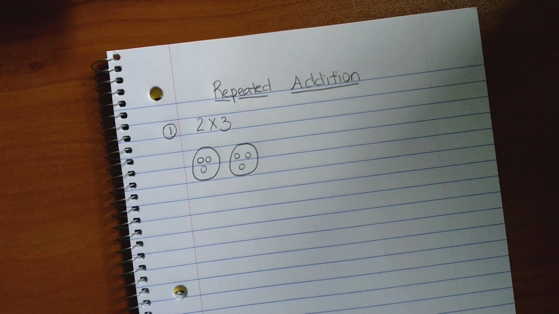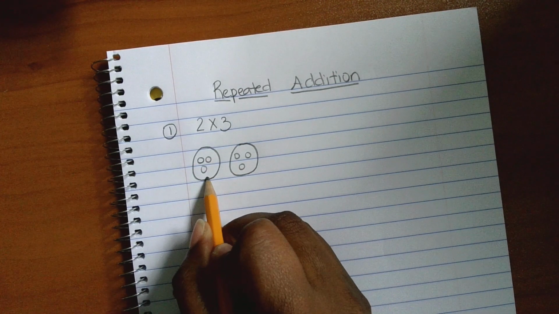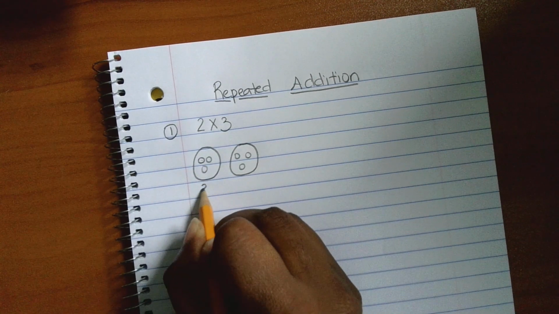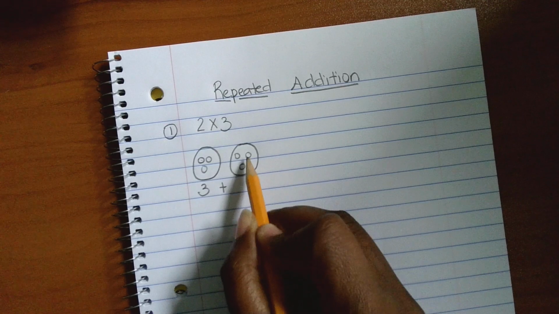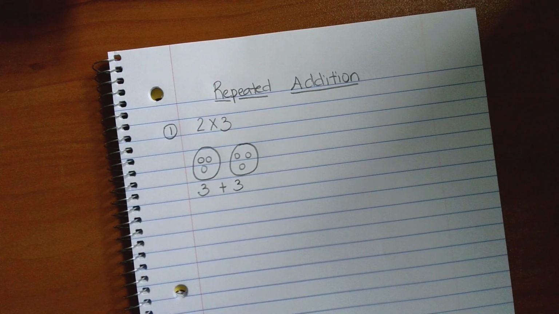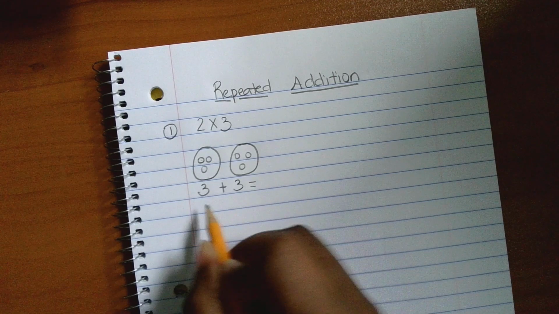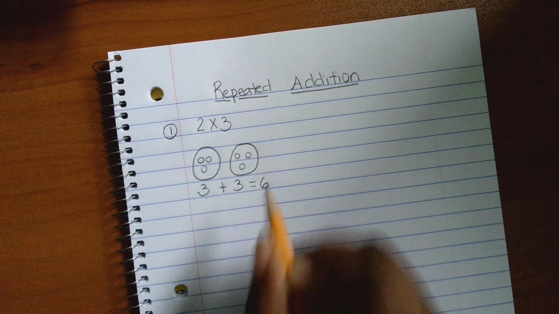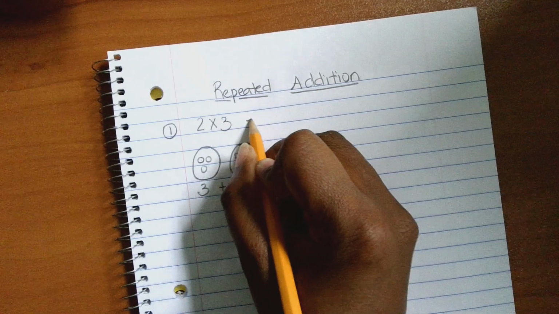Okay, so we can use repeated addition for this problem. In this group, I see 1, 2, 3 circles. And in this group, I see 3 circles. Okay? So when I add this up, repeatedly adding the number 3, I get 6. So 2 times 3 is equal to 6.